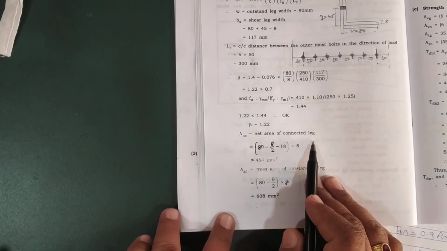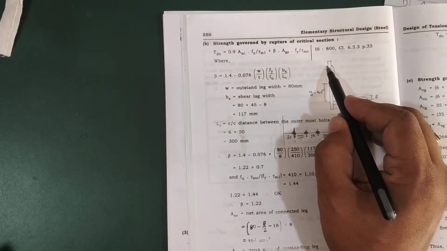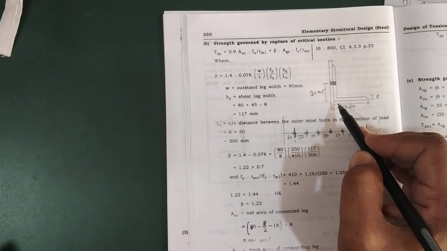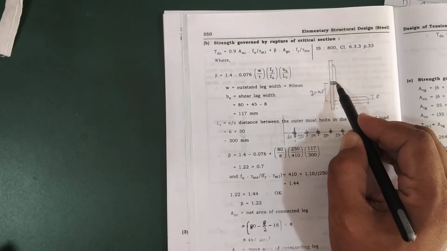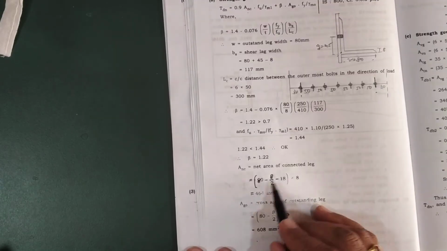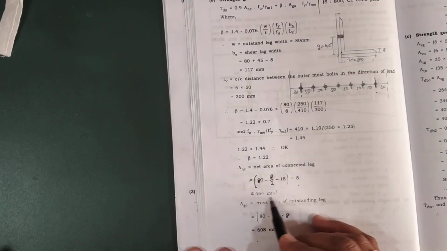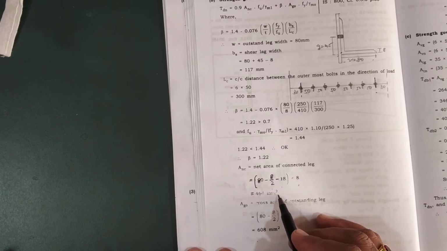How is it calculated? Look at this. This is your 80, the connected leg, minus 18, the dia of a hole, minus half of the thickness. So it is 80 minus half of the thickness, minus 18, into the thickness. So that is the net area of the connected leg.